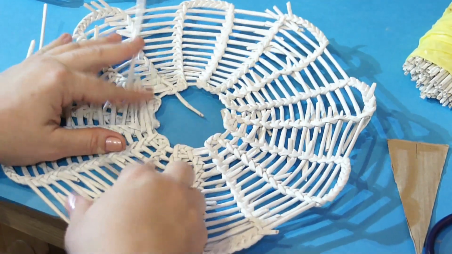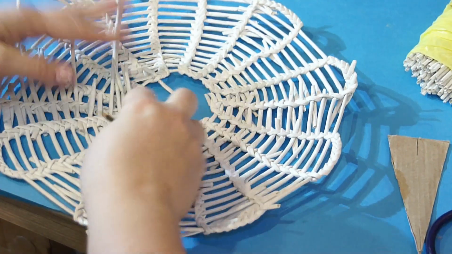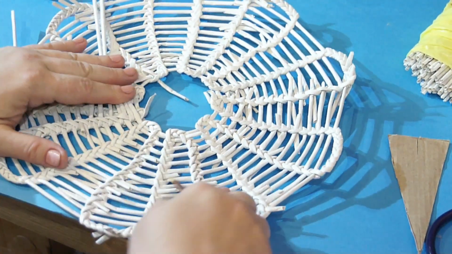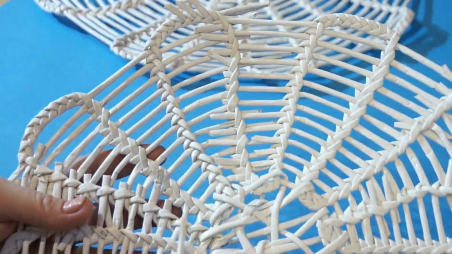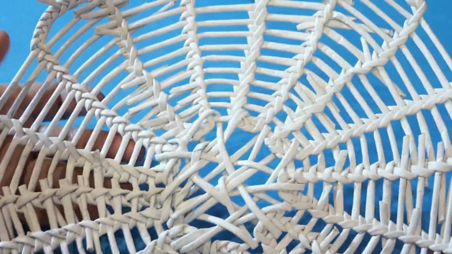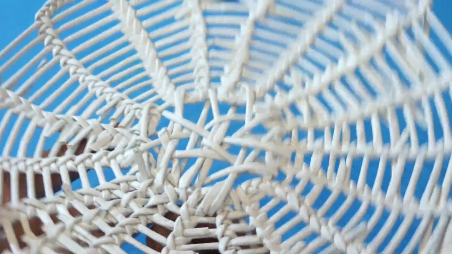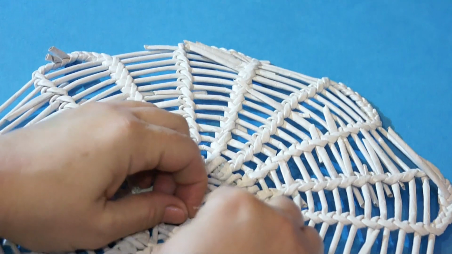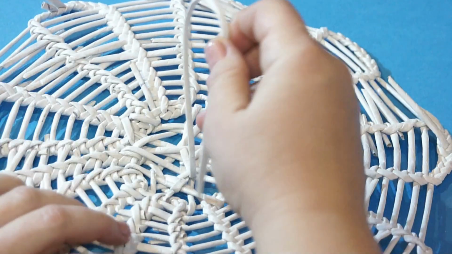So the first stage of the work is almost completed. Tuck in the remaining tails like I've shown you. The only thing left is to weave the flower core. So the next stage is weaving the flower core using the technique of spider's web. The technique presupposes random stitches, sometimes lengthening the tube, sometimes just leading the tails between the stitches.